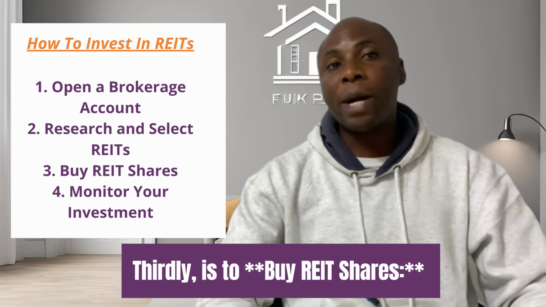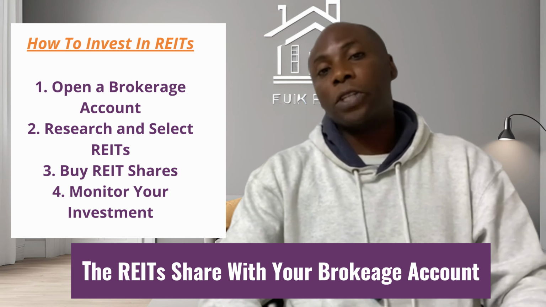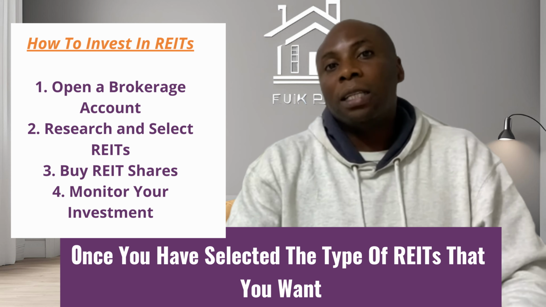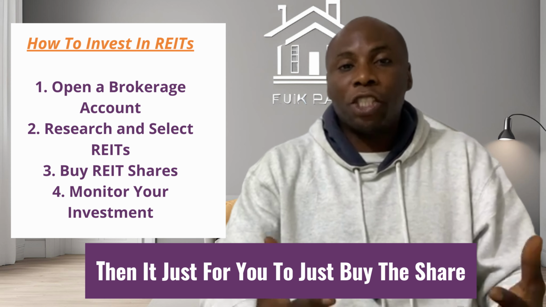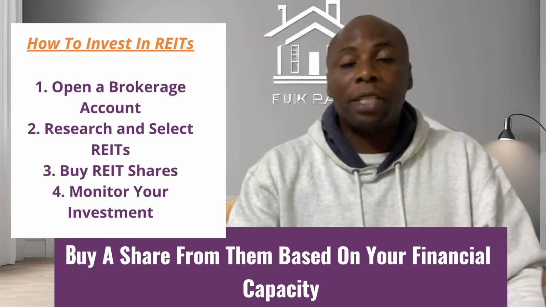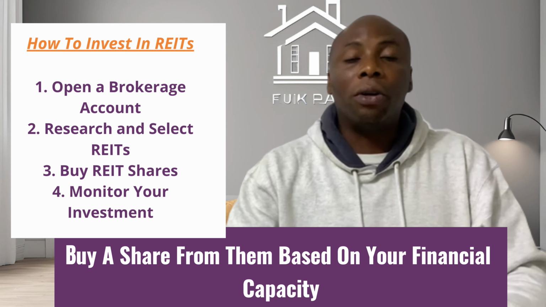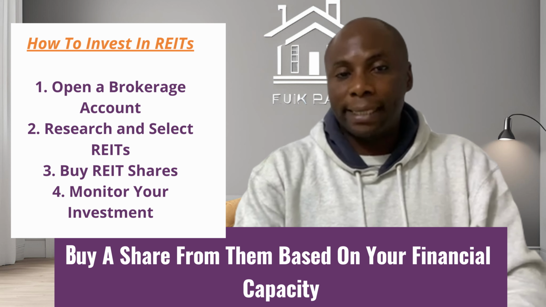Thirdly is for you to buy the REIT shares with your brokerage account. Once you have selected the type of REIT that you want, then it's just for you to buy a share from them based on your financial capacity.